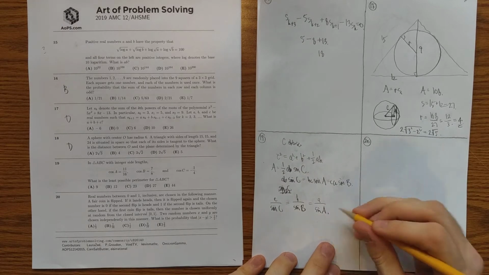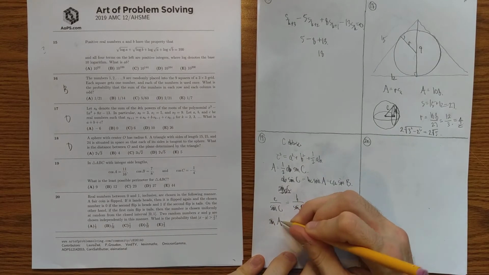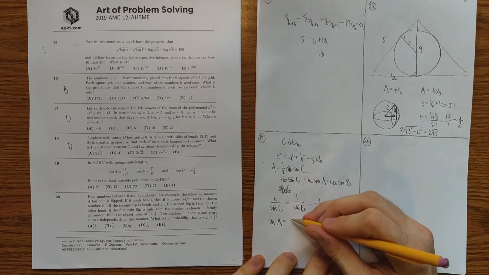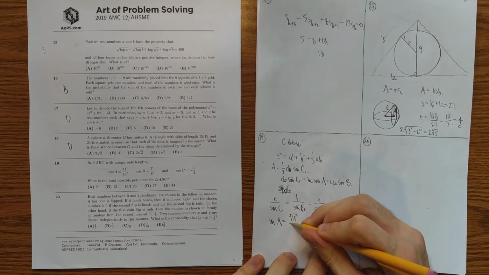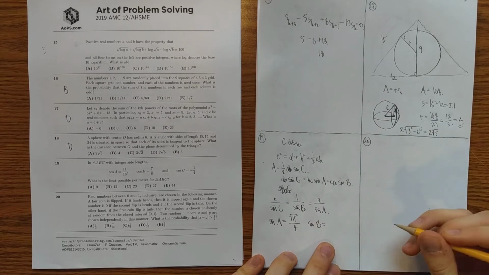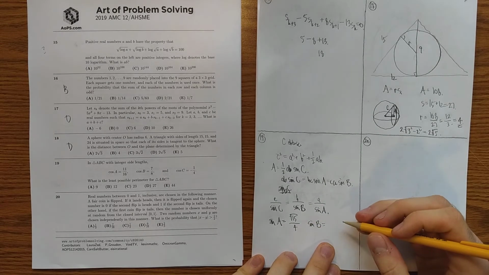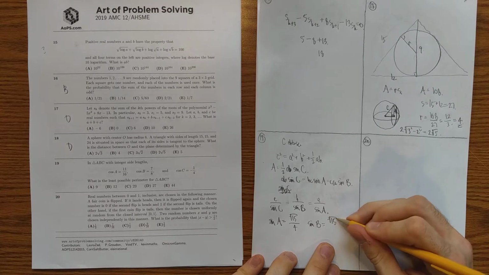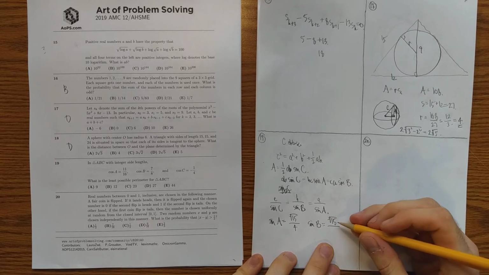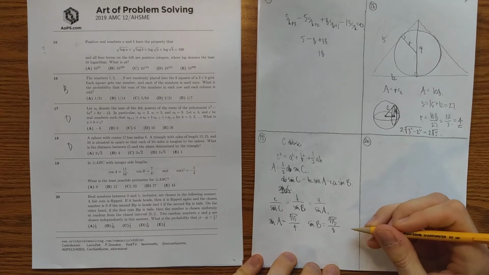Okay, yeah. So sine A is going to be equal to, sines are all positive. It's going to be root 15 over 4. Sine B is equal to 49, 64, root 15 over 8.